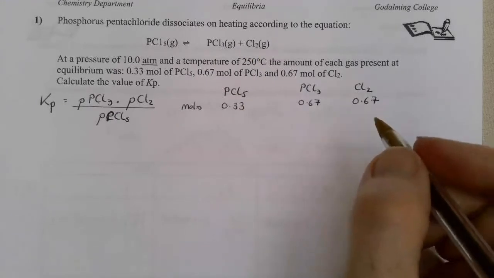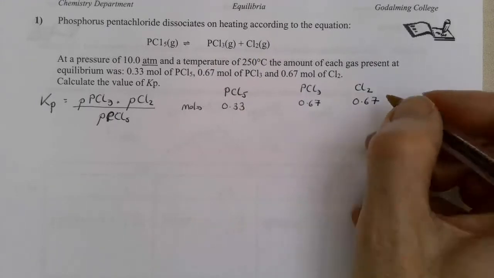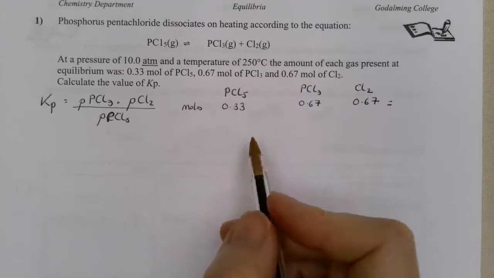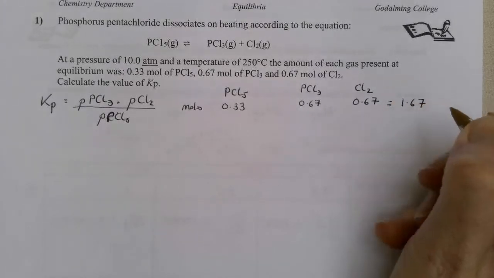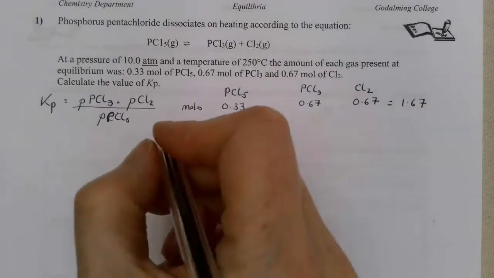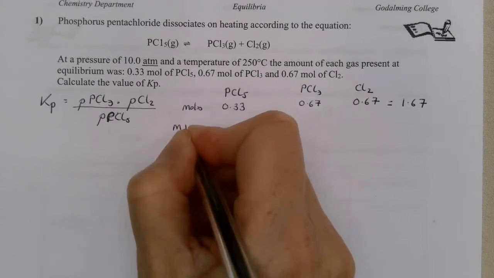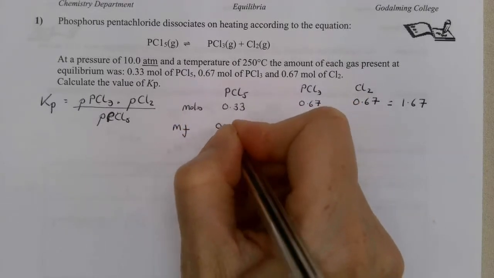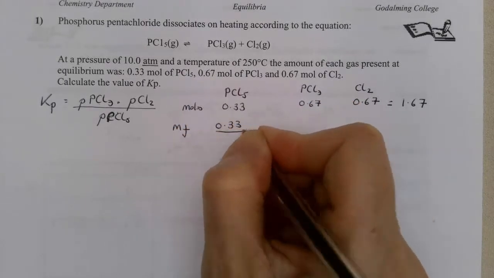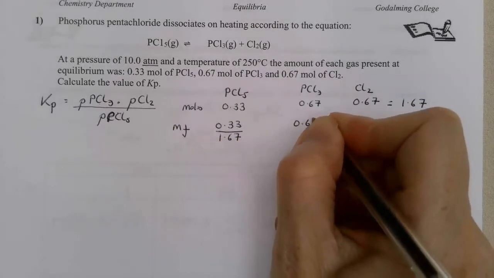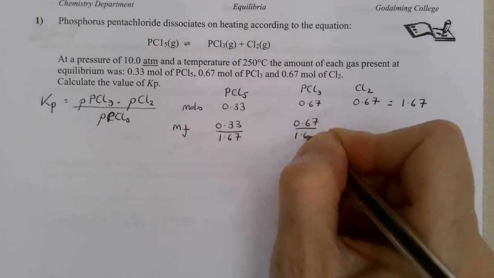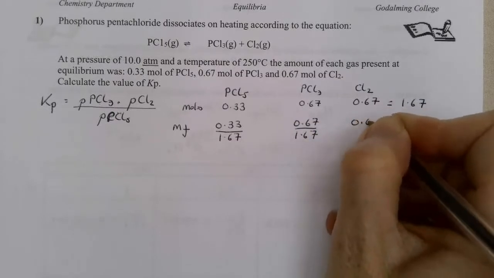So now I need to work out my total. So my total number of moles, I'm just going to add all of those together and I get 1.67. I'm now going to work out my mole fraction. So that's my number of moles, 0.33 divided by 1.67, and the same here, divided by 1.67, and the last one.